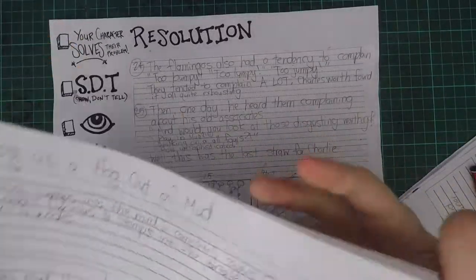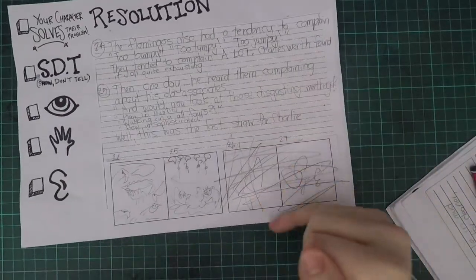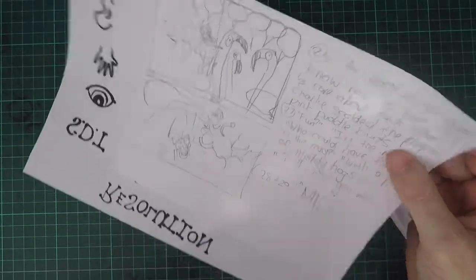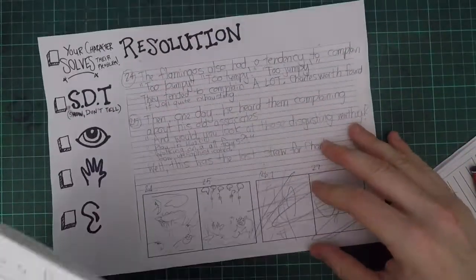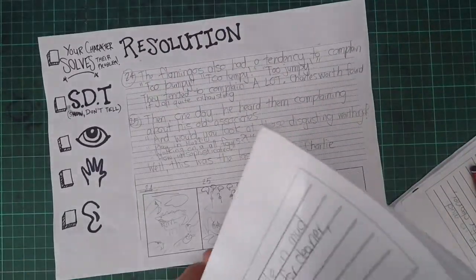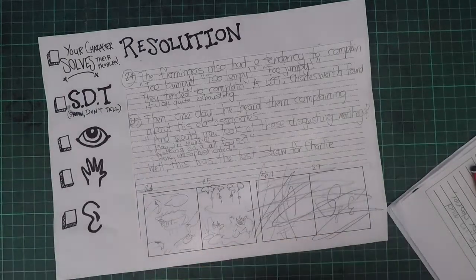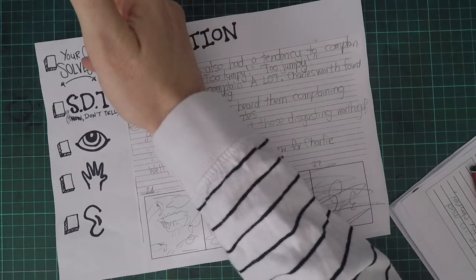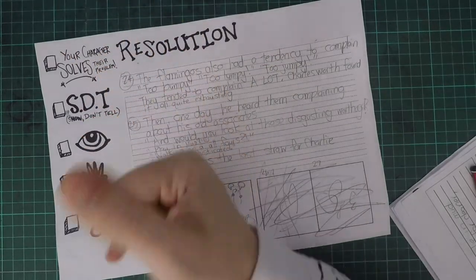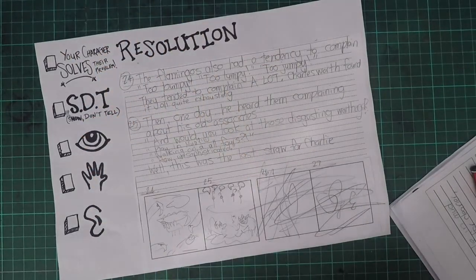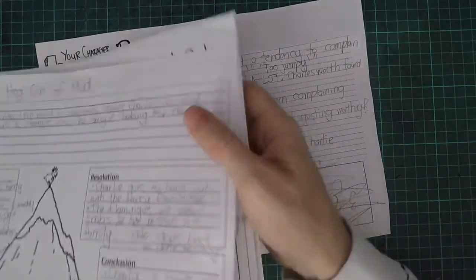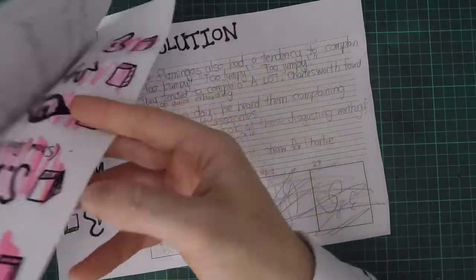All right, I have finished my resolution. I made a bit of a mistake on this little illustration there. I scratched it out and worked on the back instead, which is fine. Remember, this is a rough draft, so it doesn't have to look beautiful at all. Now, I'm going to go through it, check to see that I've nailed all of the things that are in my checklist over there. So, let's make sure our story flows on from the last part.